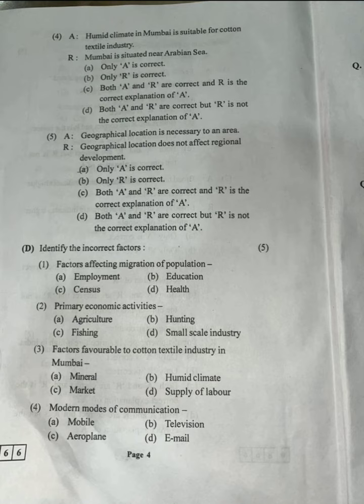Now we'll move towards the fifth question. Assertion: geographical location is necessary to an area. So this is a true statement. Reasoning: geographical location does not affect regional development. So this is false. It never happens that geographical region does not affect regional development. So here, very clear cut, we can find out the answer is only A is correct.